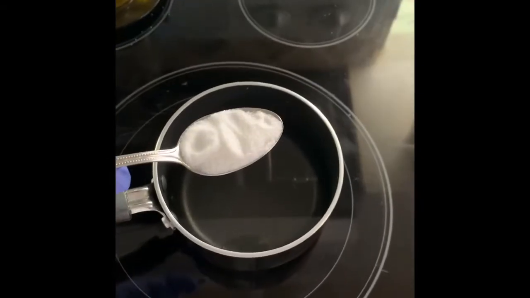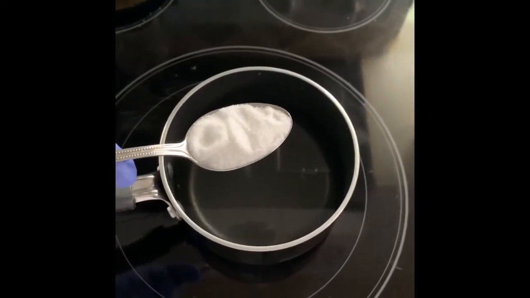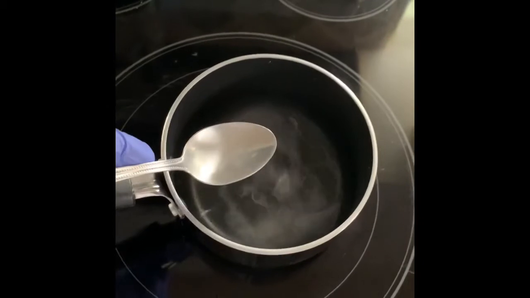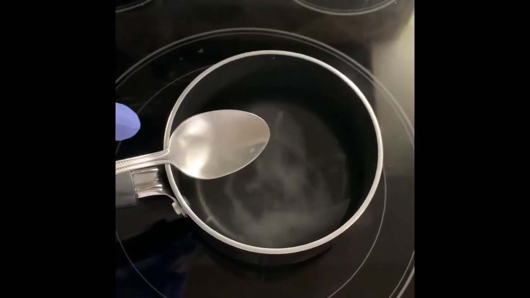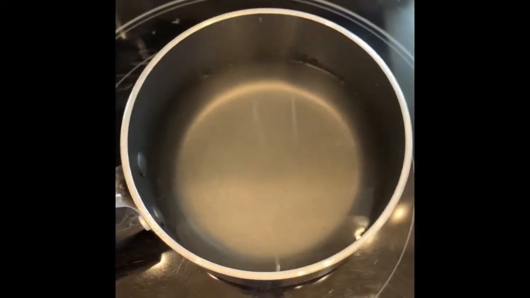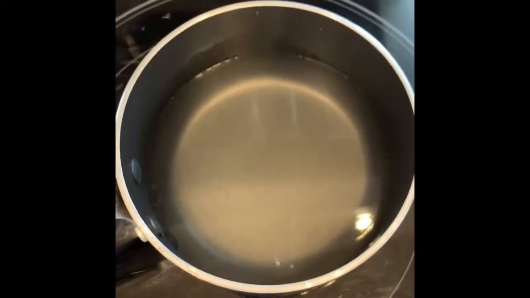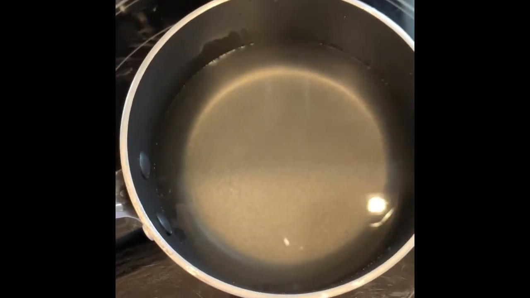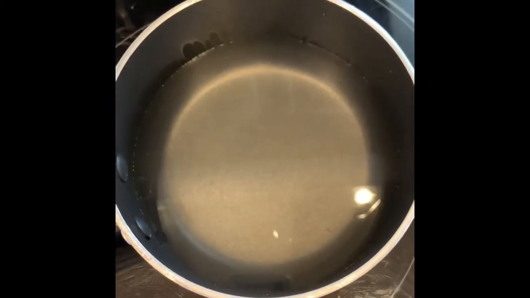I have the tablespoon full of salt, and I will now place it into the water. I will stir little by little while making sure it's on a timer. As you can see, the salt has completely dissolved. It has been approximately 1 minute and 18 seconds and 33 milliseconds.